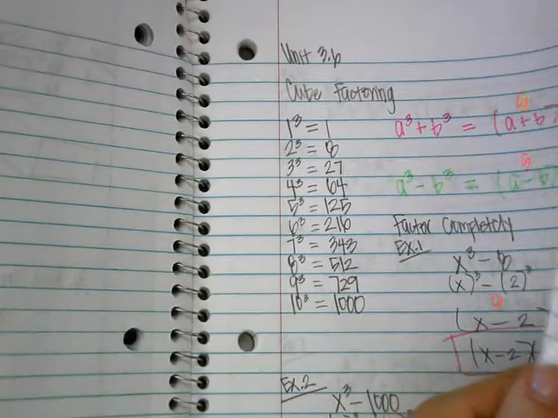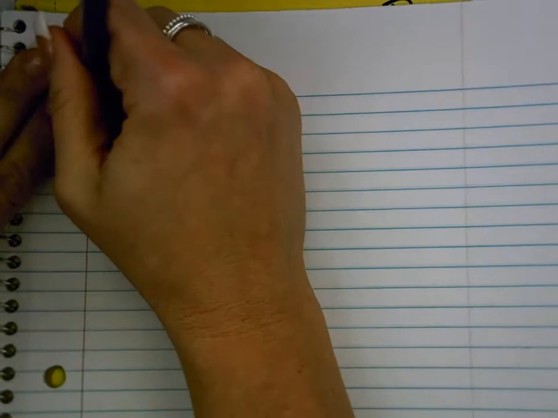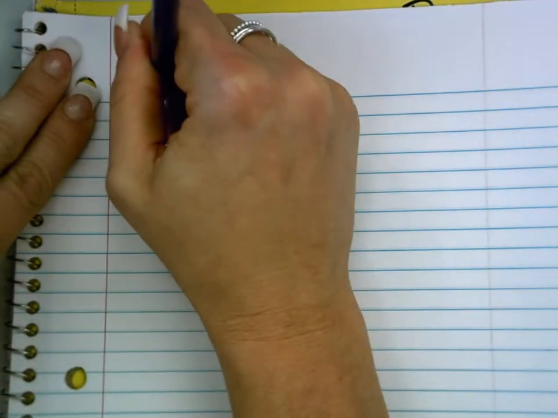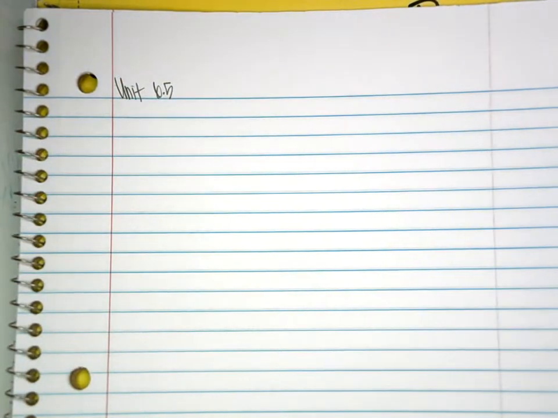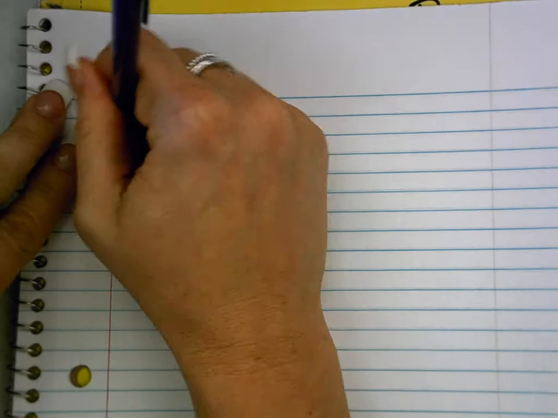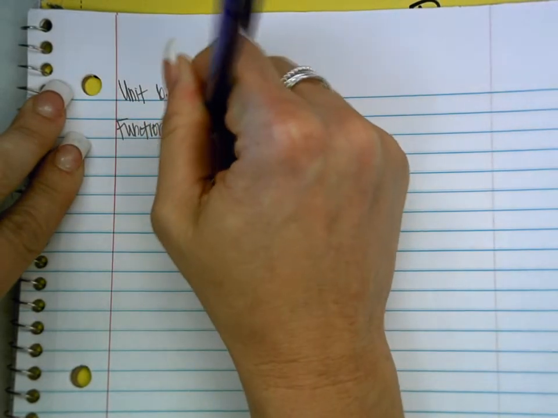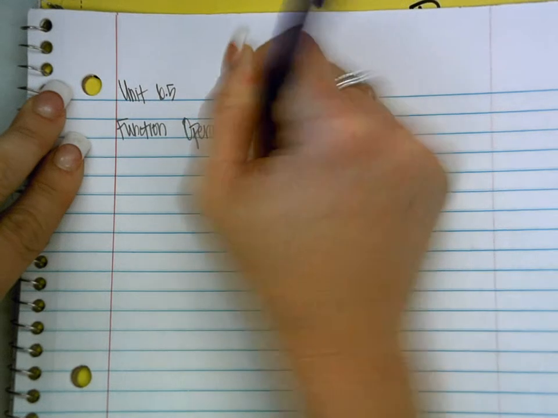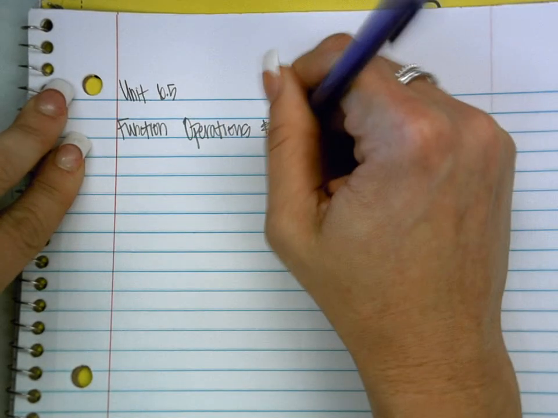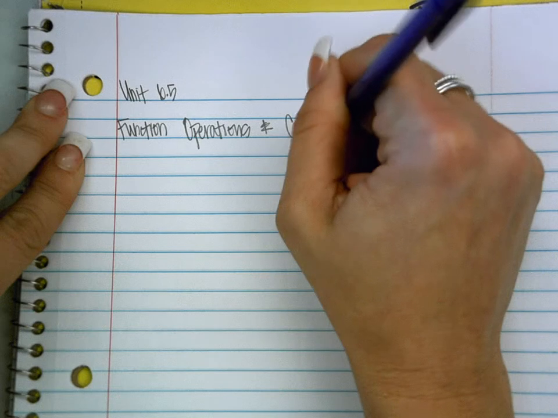All right, guys, for unit 6.5 today. Okay, so unit 6.5. In 6.5, we are going to be talking about function operations and composition.